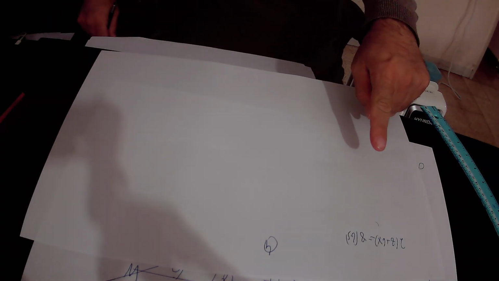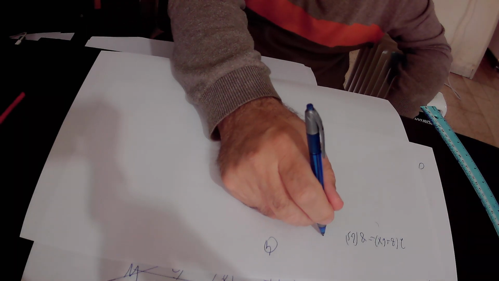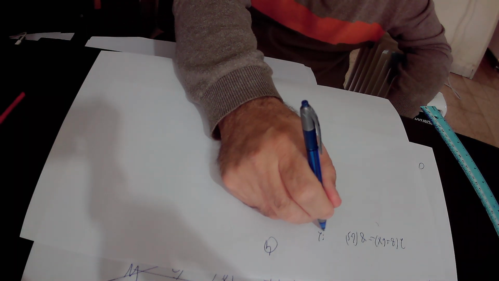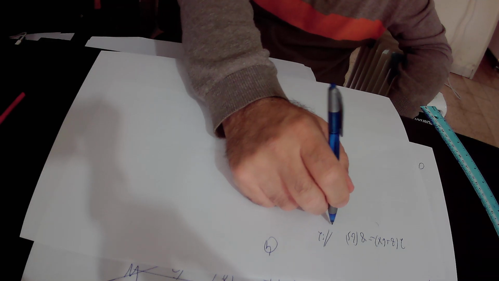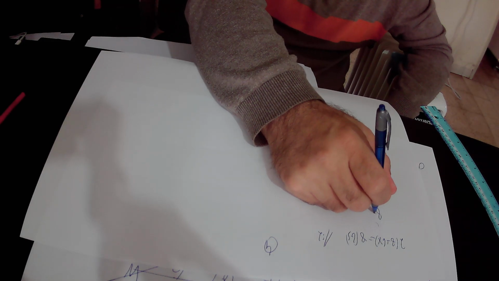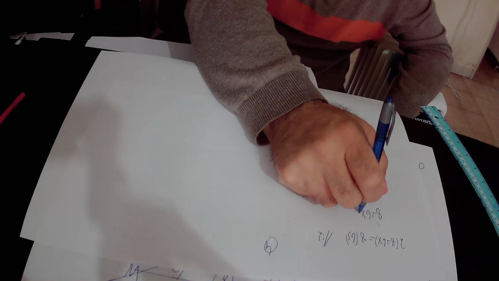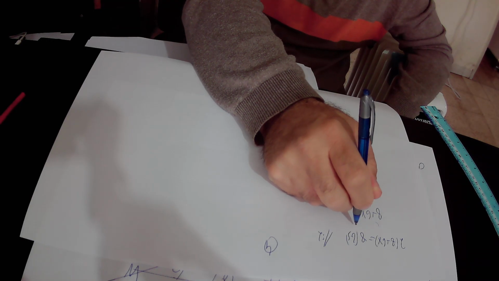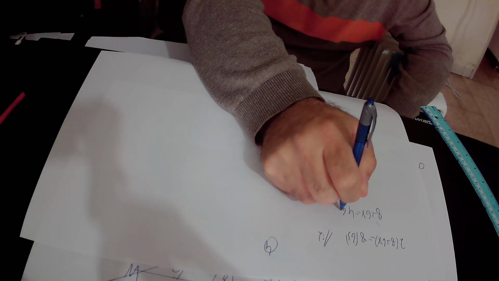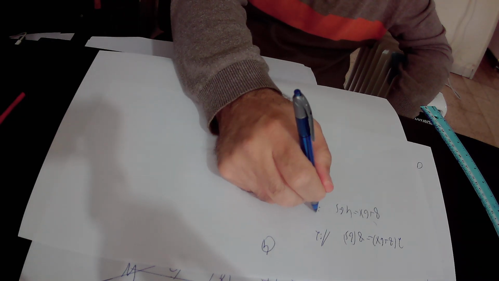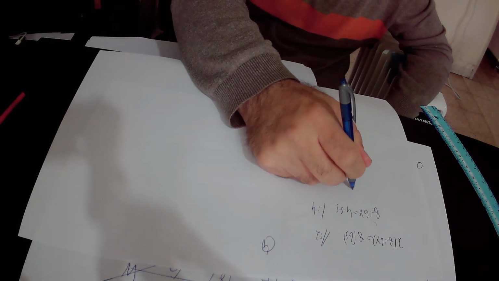Two times (8 plus 6x) equals 8 times GS. Here we'll divide this equation by 2, and we get that 8 plus 6x equals 8 over 2, which is 4, so in total this expression equals 4GS. Here we'll divide this equation by 4.